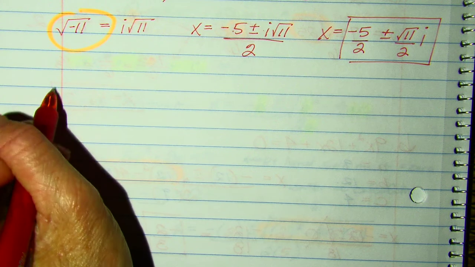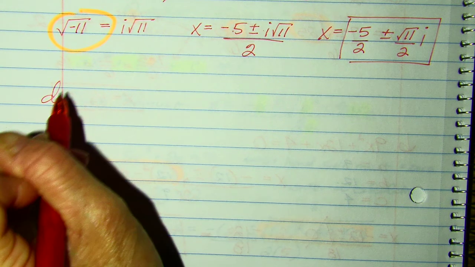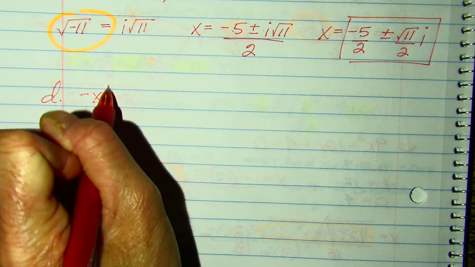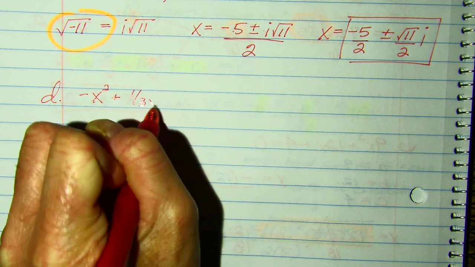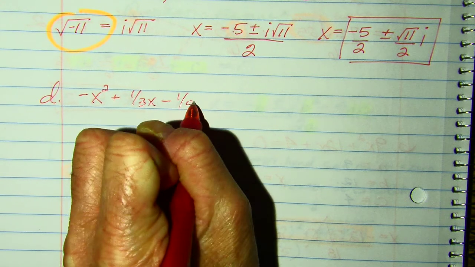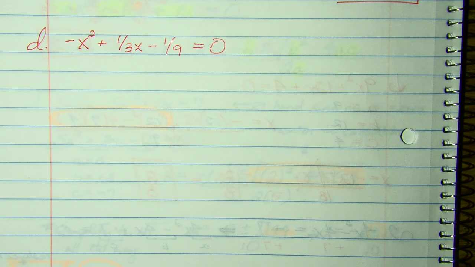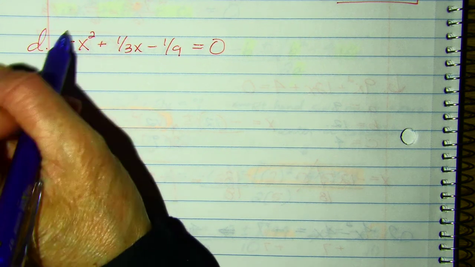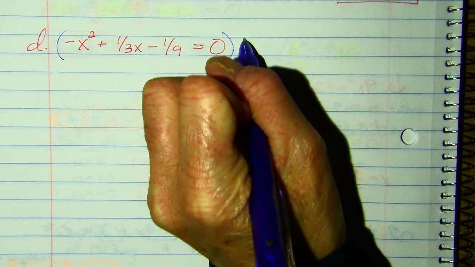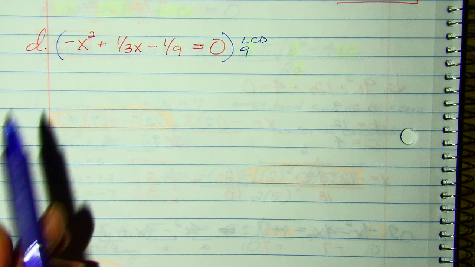D. So I have negative x squared plus 1/3 x minus 1/9 equals 0. Now you can plug everything in exactly the way it is, or you can get rid of your fractions. And to get rid of my fractions, I'm going to multiply by the LCD of 9.